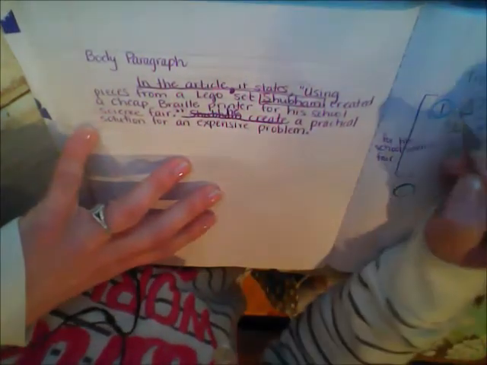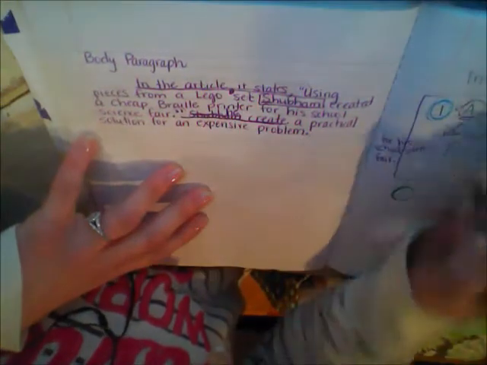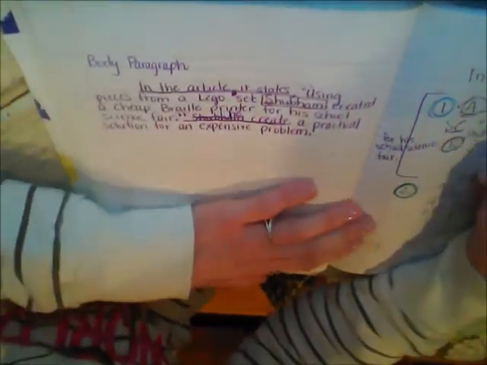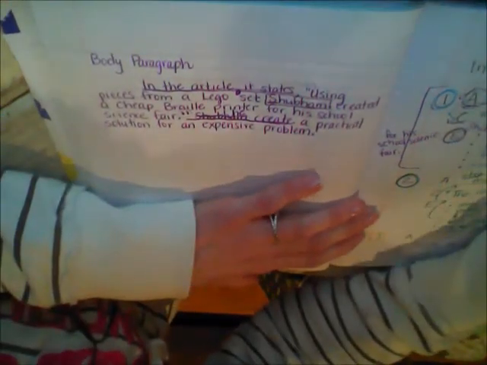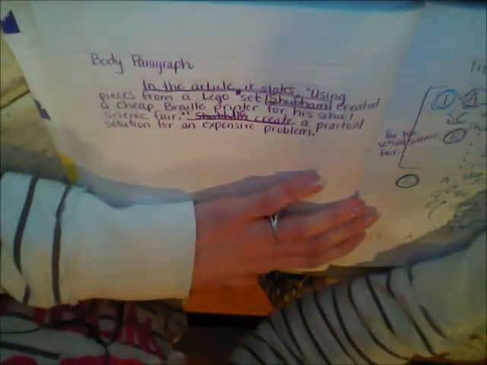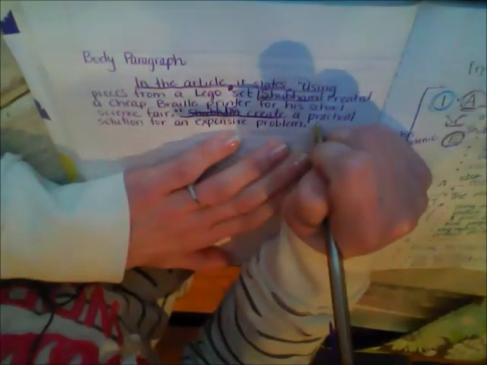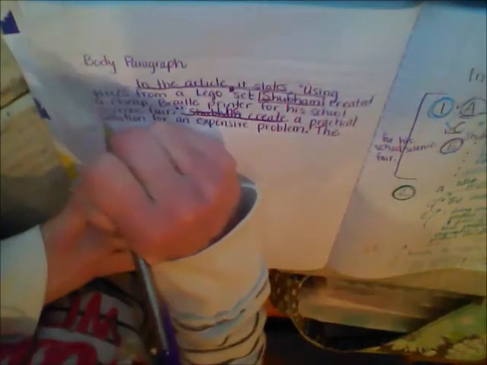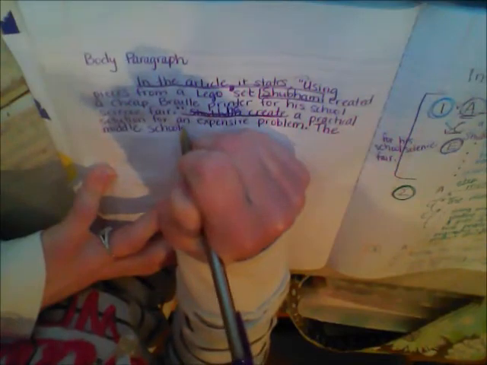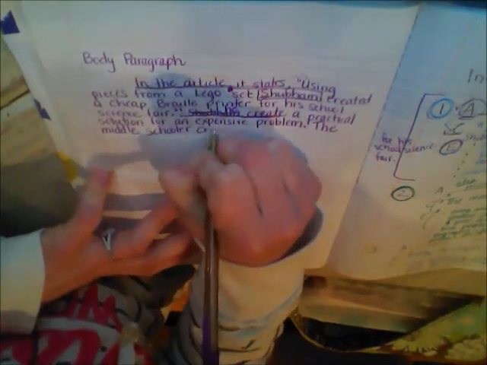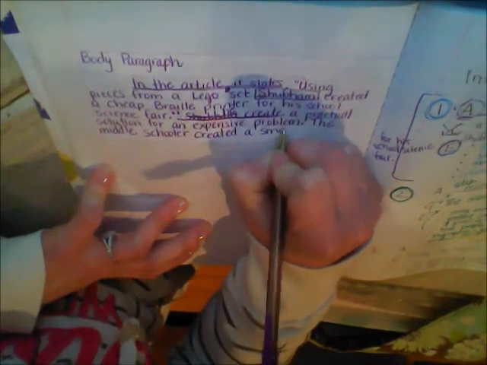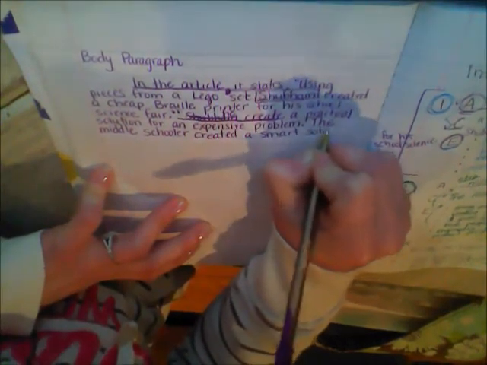Okay, now I've done that part, so I've used my A, I've used my C, and now I'm to the E. So now I'm going to look at my sentences. My first topic was a smart solution because the Braille printer costs a lot of money. So I could put, the middle schooler created a smart solution.